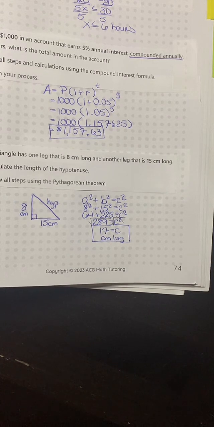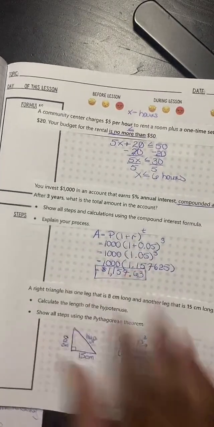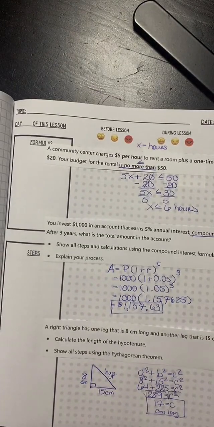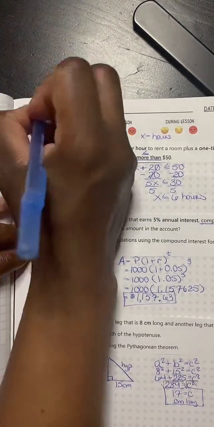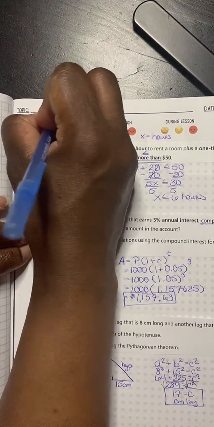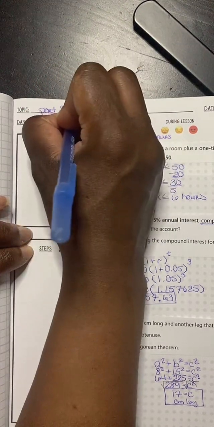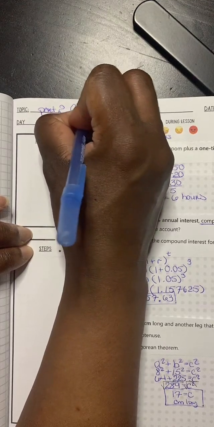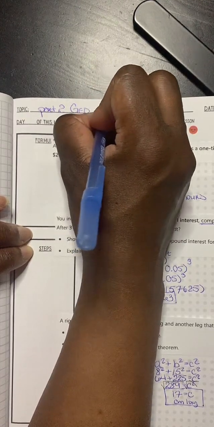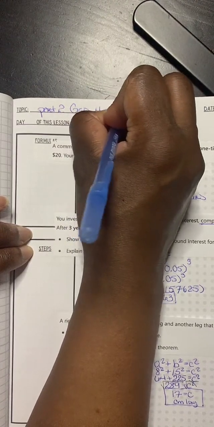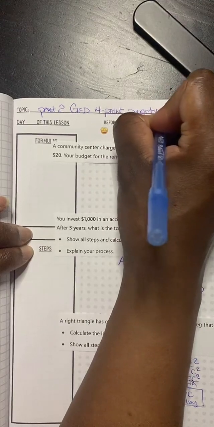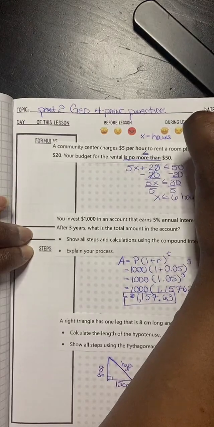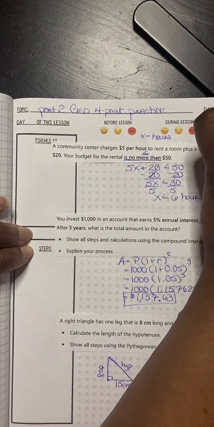All right, so if you like the status of my book that we want to keep in here, actually, let me, where'd my pen go? Let's go part 2. GED 4-point practice. And so it was 31.